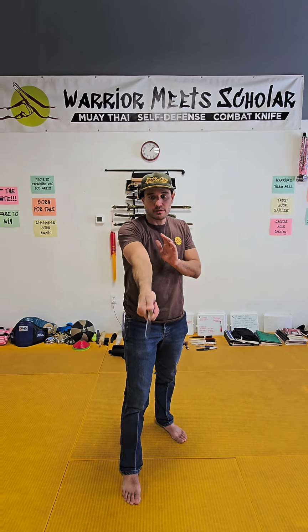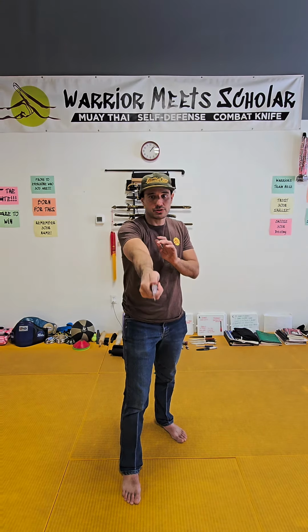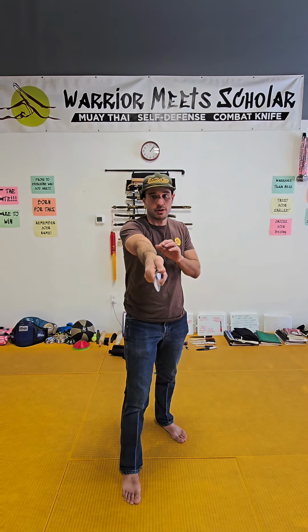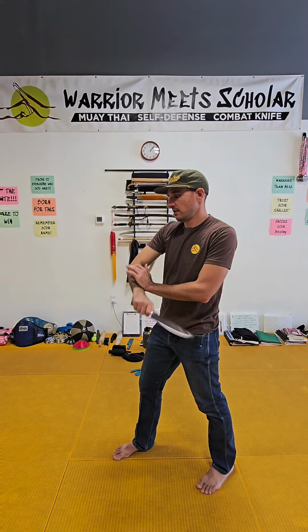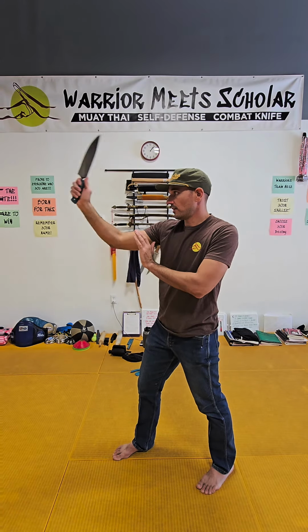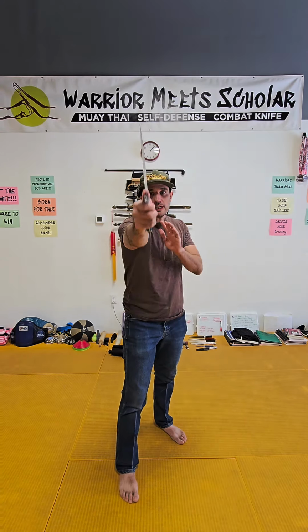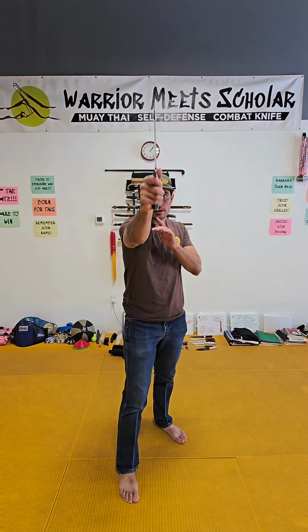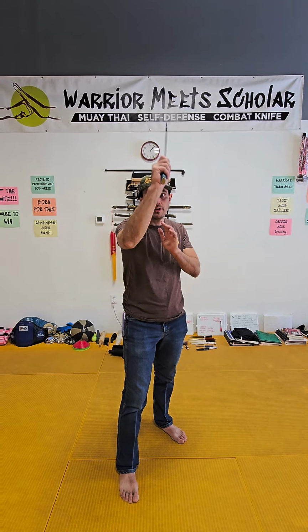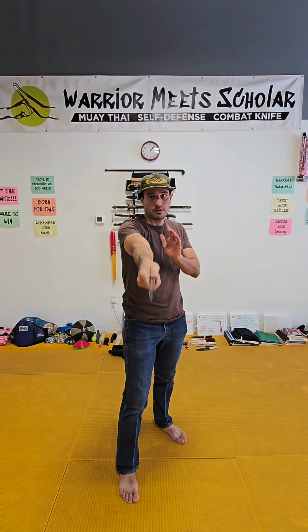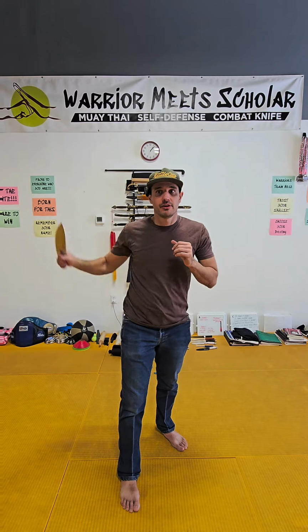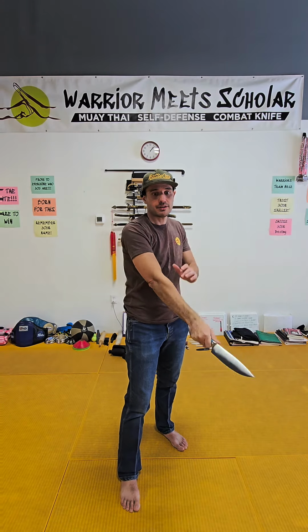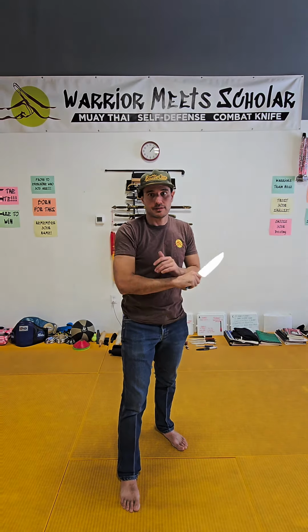When I go forward, I circle the blade straight down in this circle. So when I turn this way, this is what it should look like. Think of this as coming straight down and cutting your target in half vertically. So review, we have 1, 2, 3, 4, 5, 6, 7, and 8.